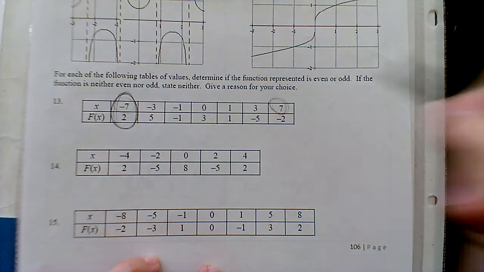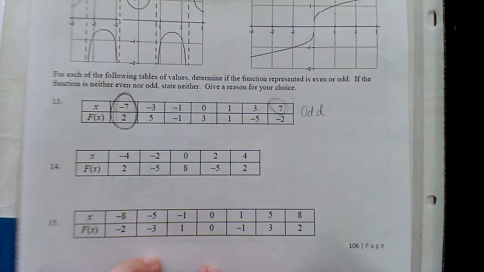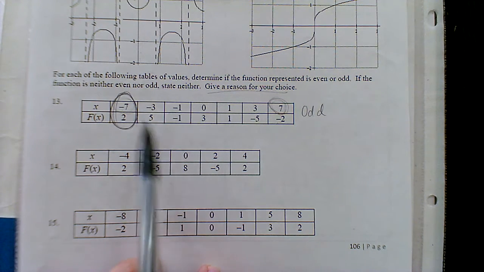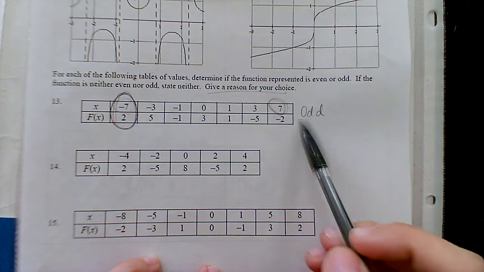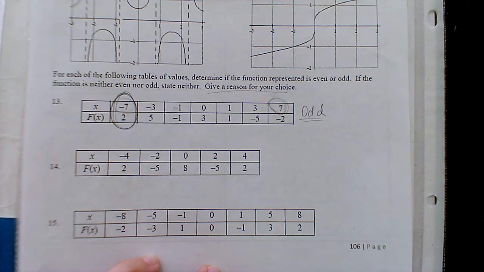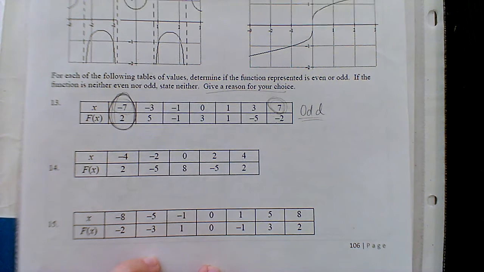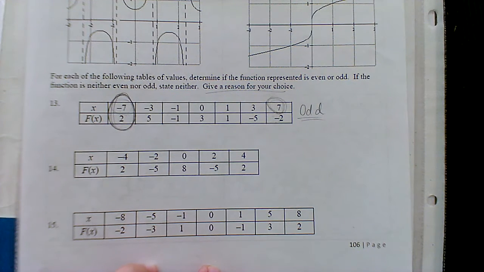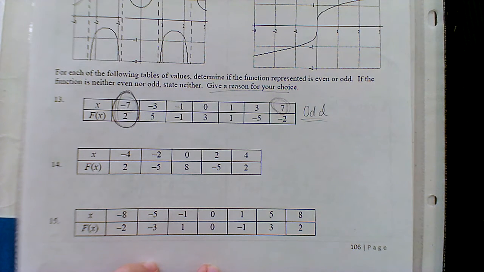Even, odd, neither. Yeah, it'd be odd. Good. Okay, now it says give a reason for your answer, so you might have to write a little sentence describing that idea, but at least you're able to classify it. Is that okay, Mario?